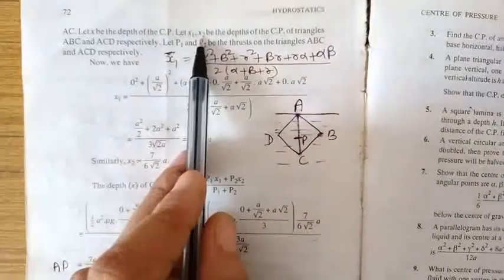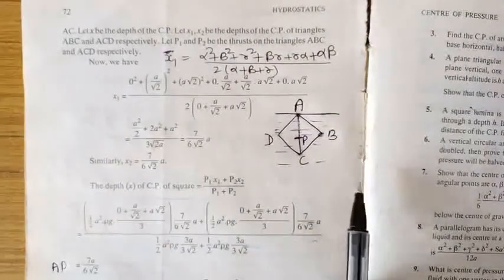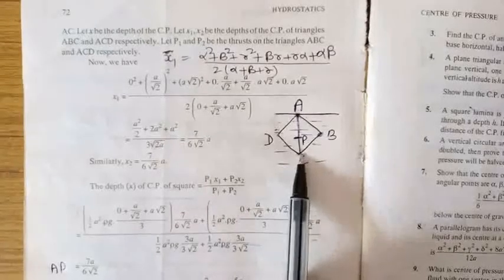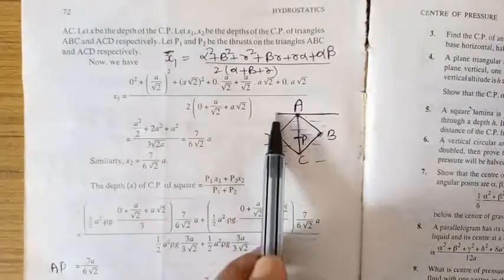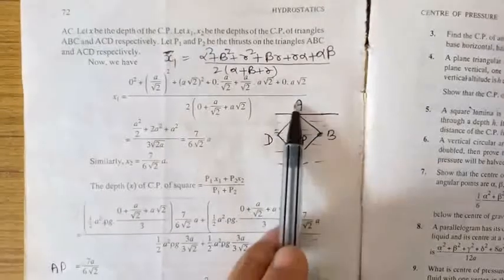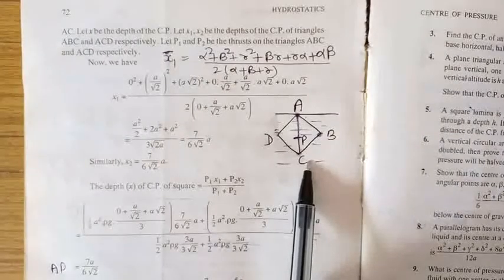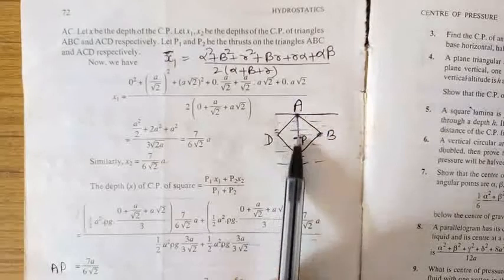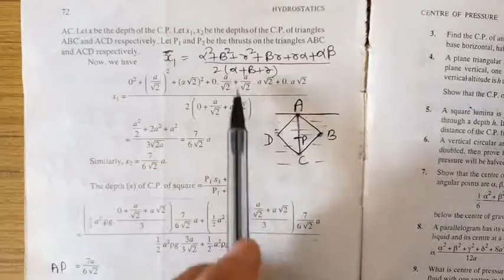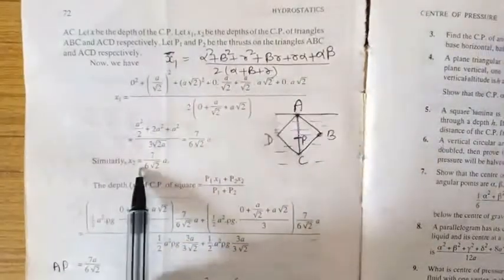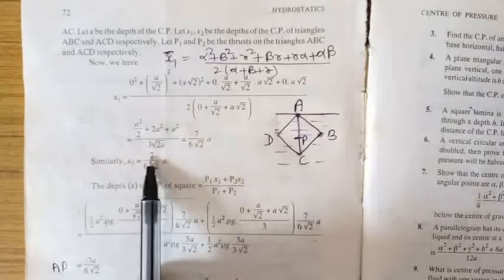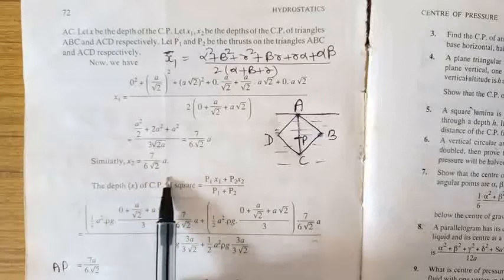Now to find x2. x2 is the depth of center of pressure of this triangular area ACD. Now again here alpha will be 0, beta will be this distance, which is equal to AP, and AP is half of the diagonal AC, so that will be A by root 2, and the depth of this vertex is AC, which is A under root 2. So substituting the values in this formula, we get the value of x2, which is same as what we obtained for x1. It is 7A upon 6 under root 2.